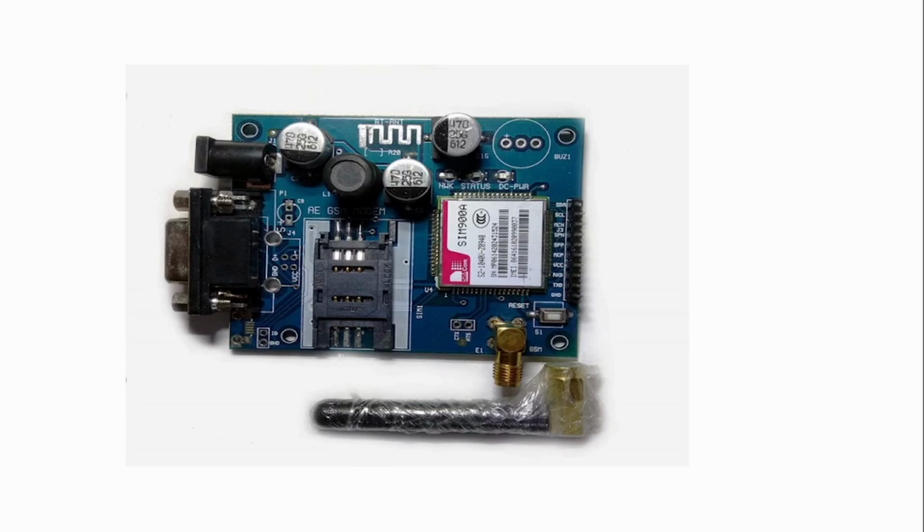Here you can see this module has this IC, which is for the SIM900A, and one antenna. This is the antenna, this is the connector, this is another connector, this is for the power supply, and here is the SIM card slot, where you have to insert your SIM card.